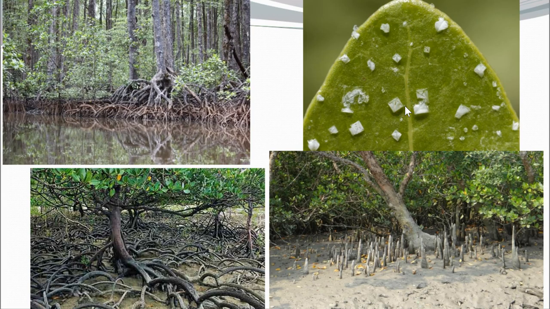Most of these mangrove swamps will have to deal with those changing salinities, but at the very least, they're going to have to deal with higher salinities than just regular freshwater. And so they all have adaptations to eliminate the salt, usually through their leaves. And you, like I said, you can see these beautiful crystals. This is a natural process. The tree is actually just forcing that extra salt out.